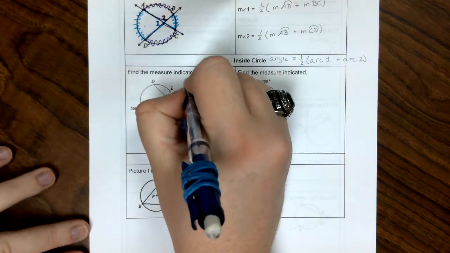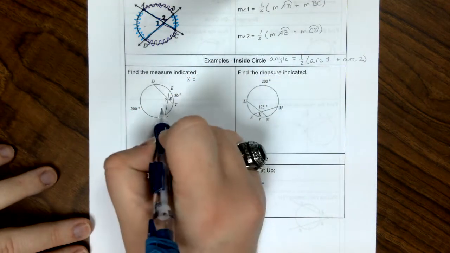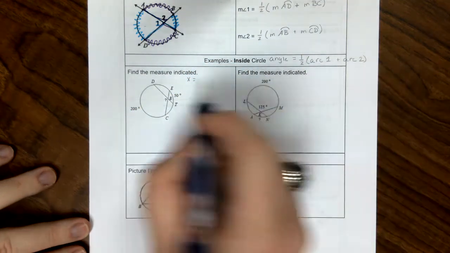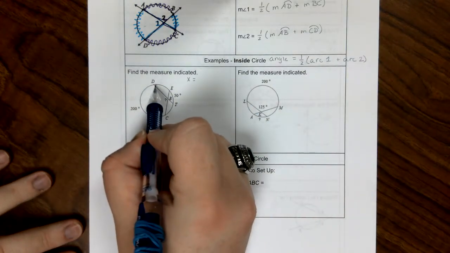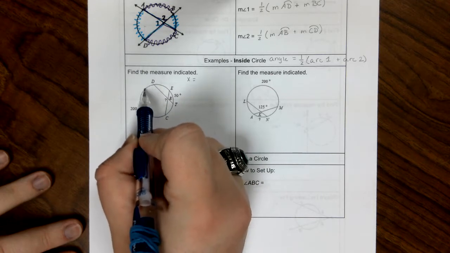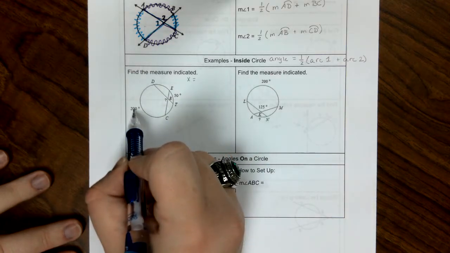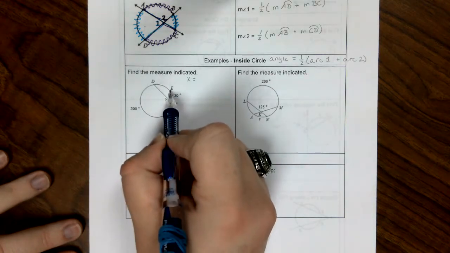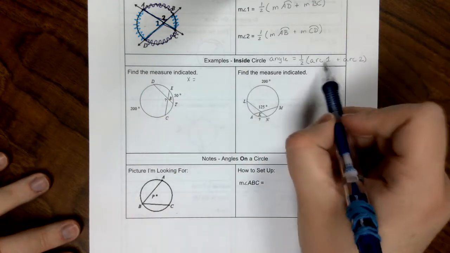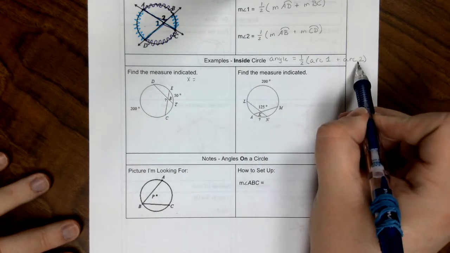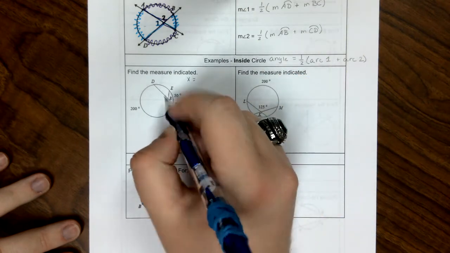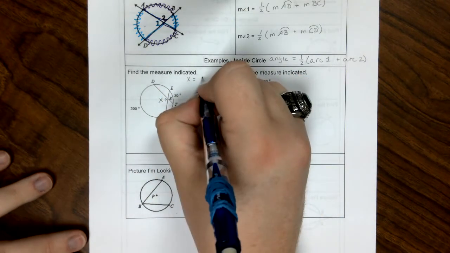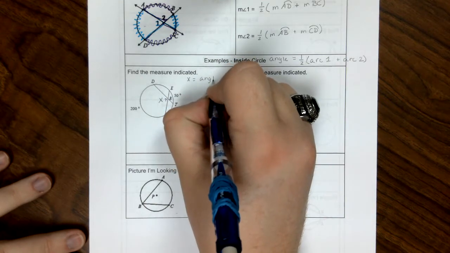So I always tell myself, I'm going to let it be X, and I'm going to figure out, is it going to be the angle or the arc? So I'm going to look at my picture here. I see my X right here, and this big piece is 200 degrees of the circle, and this little section is 50. That tells me I know my arc 1 and my arc 2. I don't know the angle right here in the middle. I don't know that, so that's going to be my X. So X is my angle.